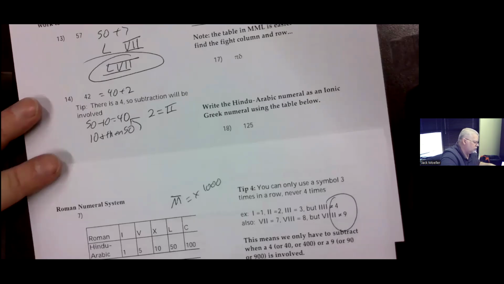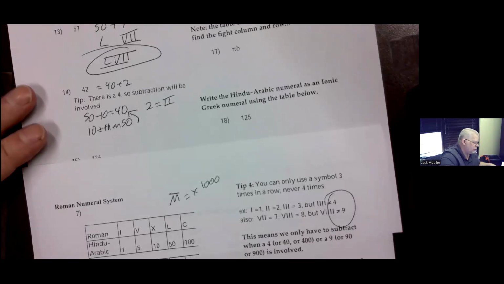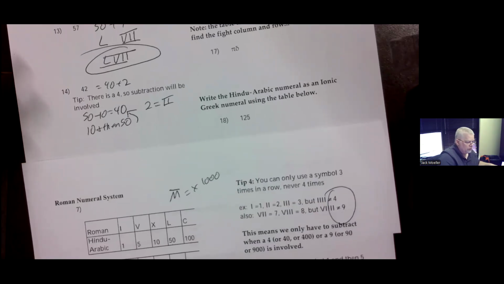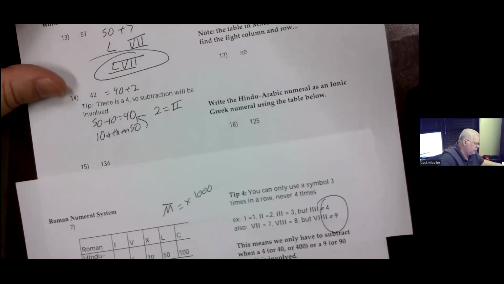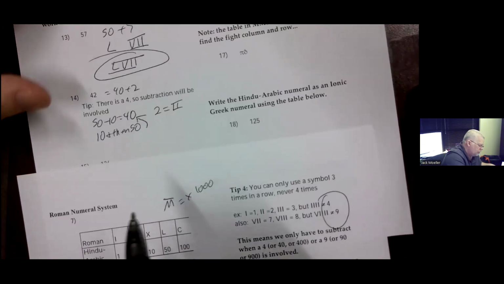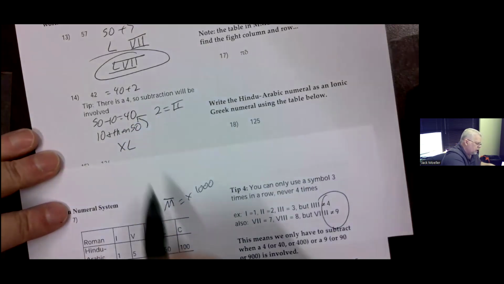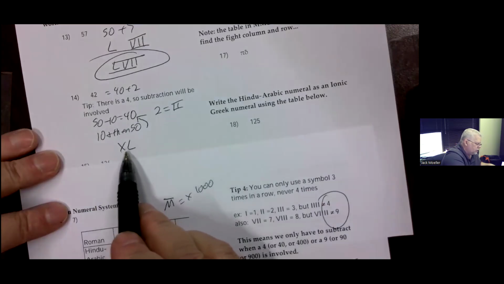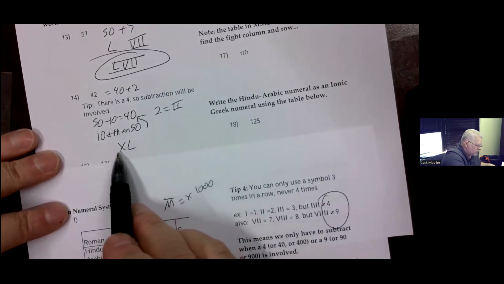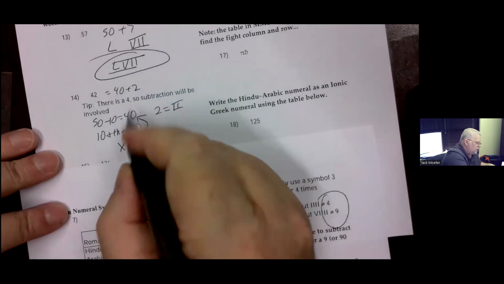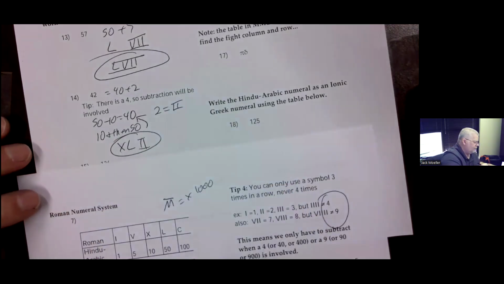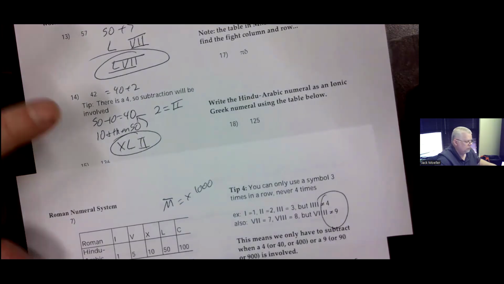The subtraction symbols have to be backwards. I don't know if Romans wrote their subtraction backwards from how we do, if that's the reasoning, but subtraction symbols are backwards. So we need to do XL. That gives us 10 and 50, and since it's increasing, it's 50 minus 10. So that's our 40, and then II for the 2. So, subtraction backwards.